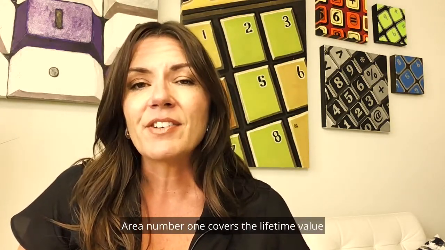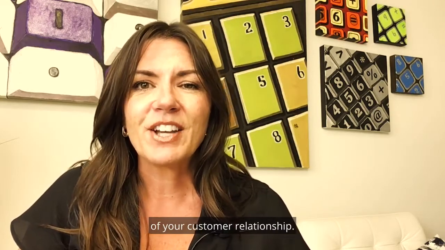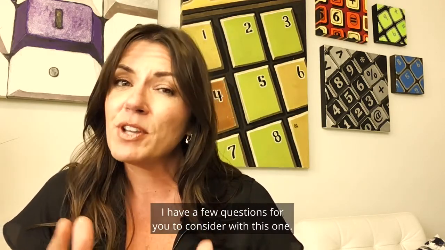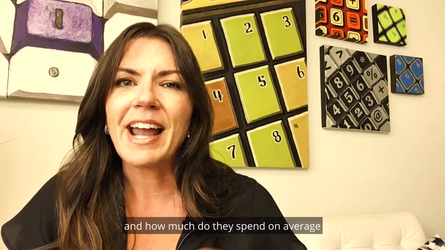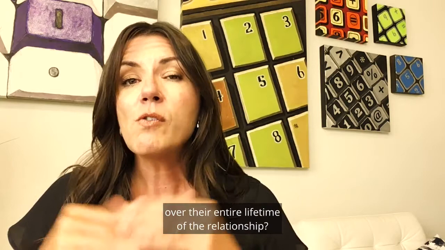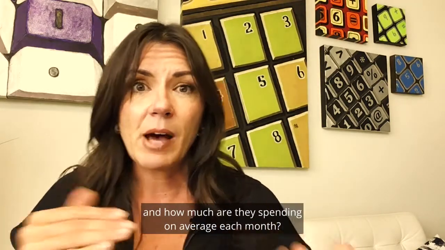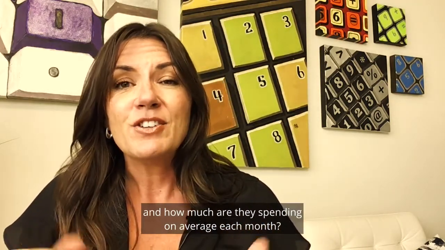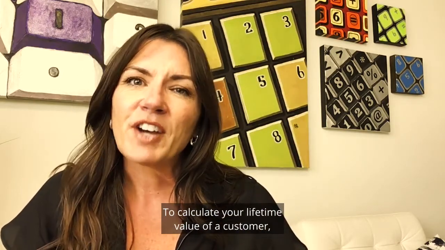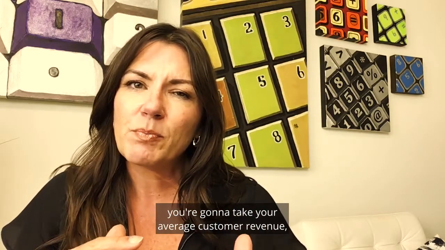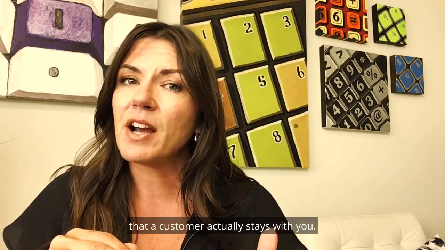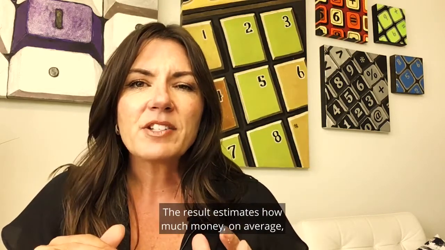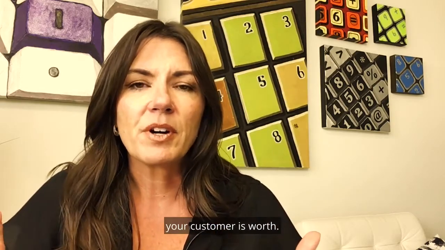Area number 1 covers the lifetime value of your customer relationship. I have a few questions for you to consider with this one. So how long do customers actively stay engaged with your business? And how much do they spend on average over the entire lifetime of the relationship, and how much are they spending on average each month? Do you have the data to actually back this up? Can you prove it? To calculate your lifetime value of a customer, you're going to take your average customer revenue, multiply it by the gross margin, and multiply that by the number of months that a customer actually stays with you. The result estimates how much money on average your customer is worth.